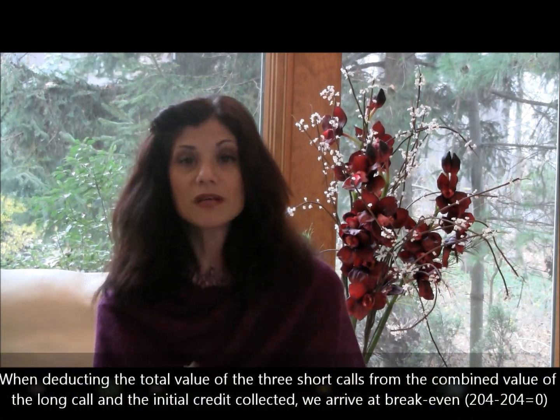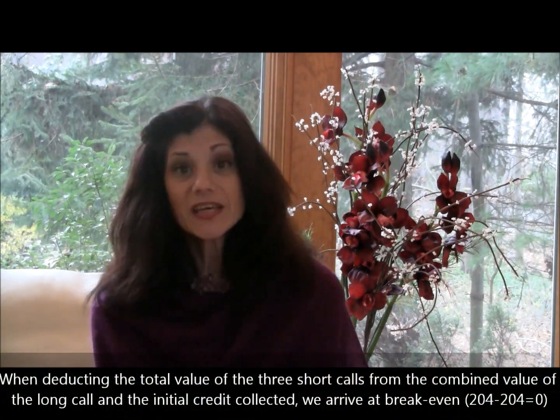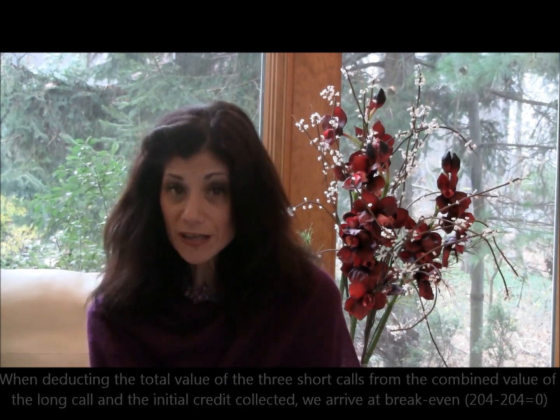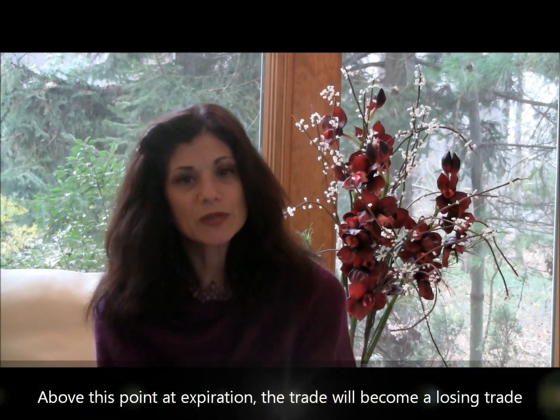When deducting the total value of the 3 short calls from the combined value of the long call and the initial credit collected, we arrive at break-even. Therefore, for all intents and purposes, we determine the 19.68 to be our break-even point at expiration, excluding any fees. Above this point of expiration, the trade will become a losing trade.